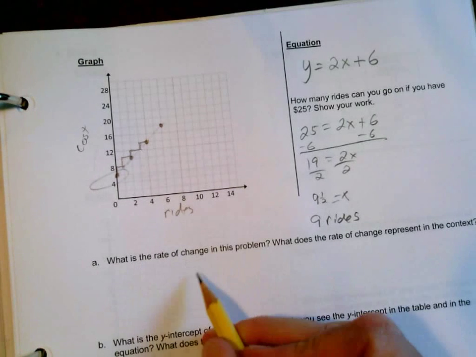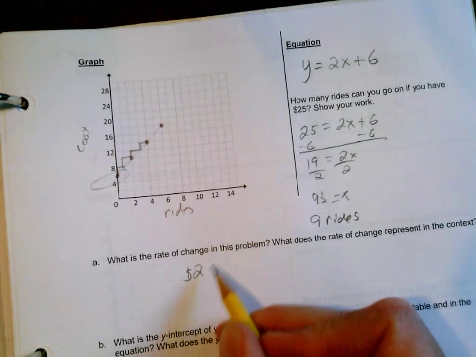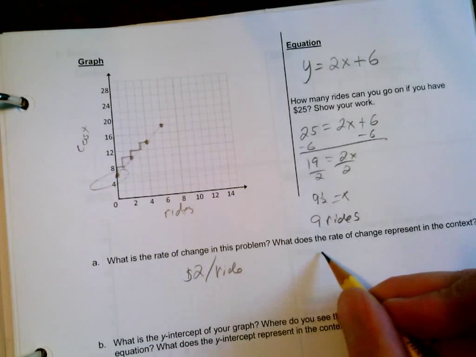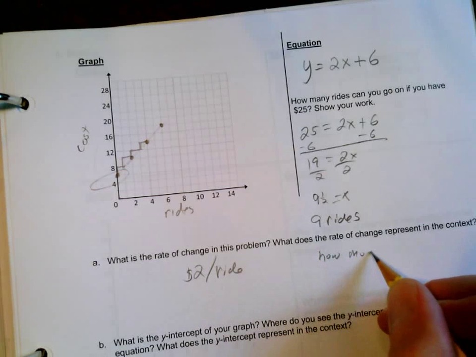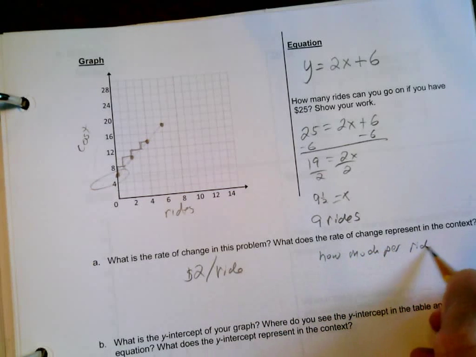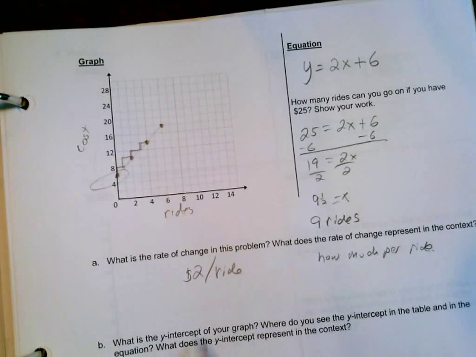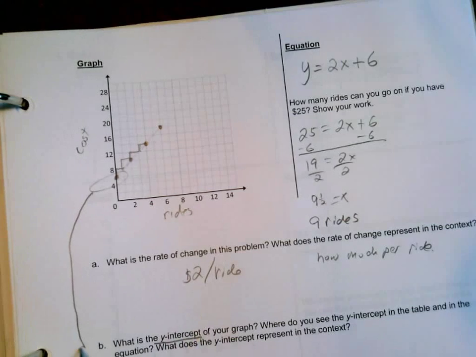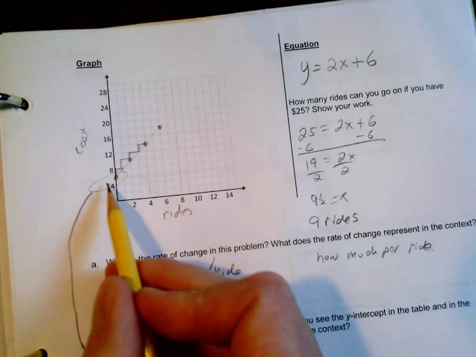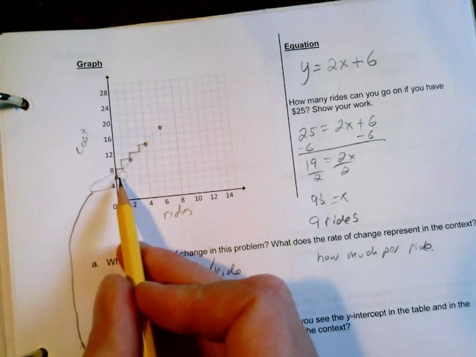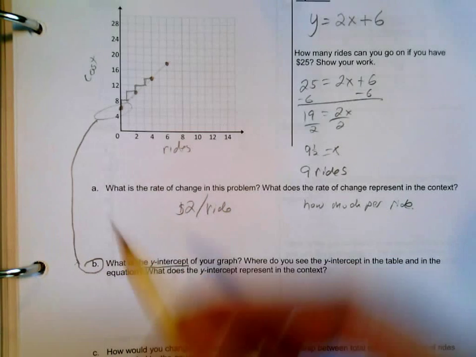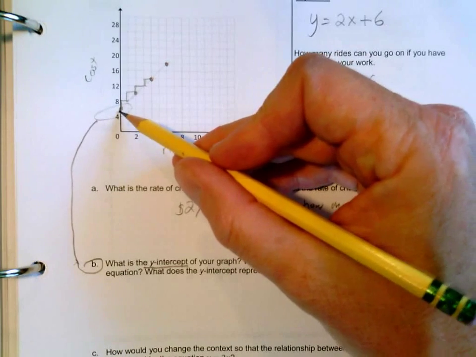What is the rate of change in the problem? It's $2 per ride. What does the rate of change represent in the context? How much per ride? What is the y-intercept of the graph? Underline that word. Circle this question. The y-intercept is the point where your graph starts. So, sorry about the video. Underline this word. Y-intercept is where your graph hits the y-axis.